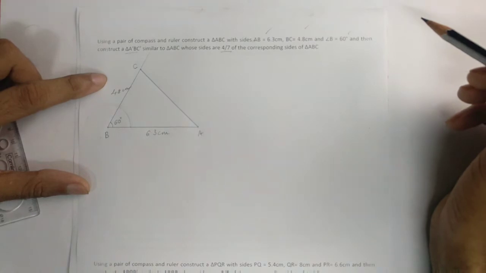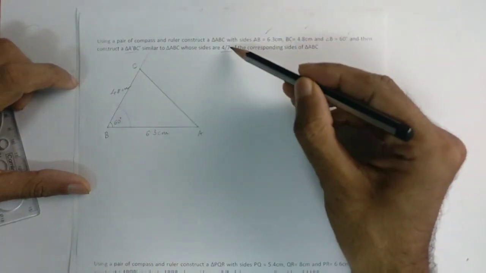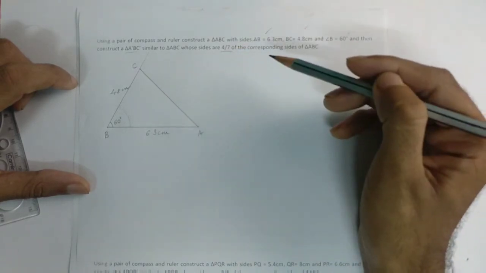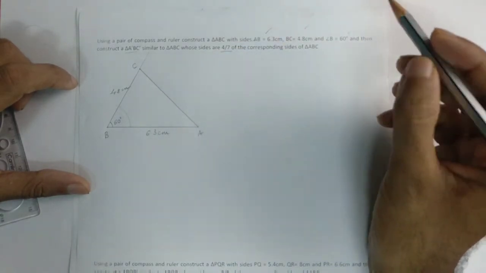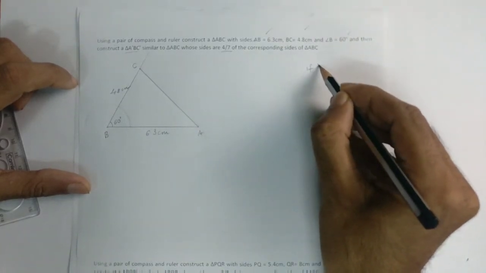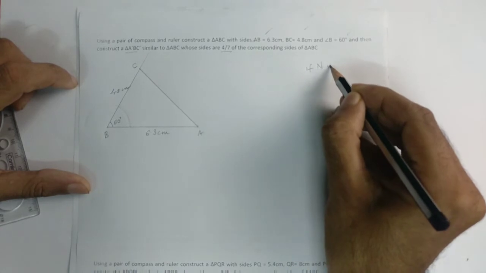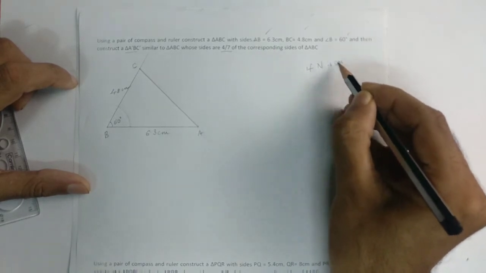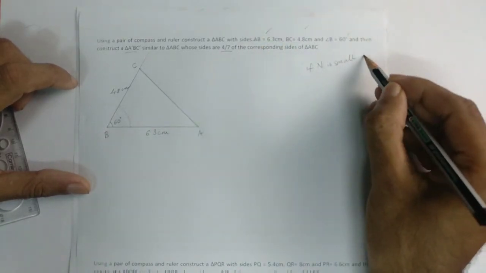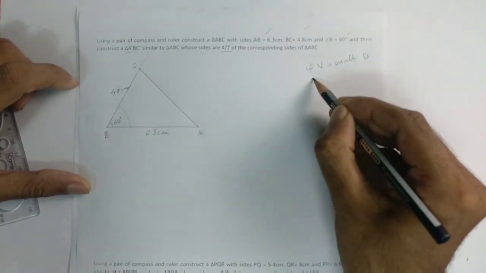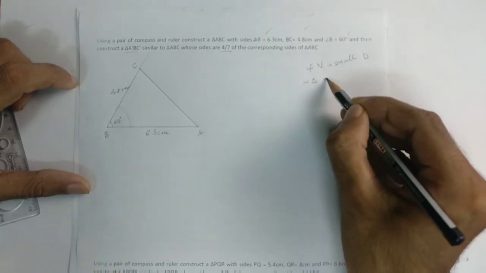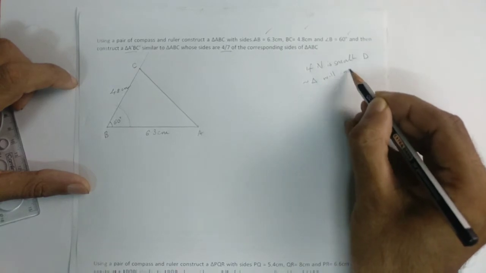Now all these three things are done, I've used this information. Next part is the ratio that I have, which is 4/7. Now remember, if the numerator is smaller than the denominator, then the similar triangle will be inside.